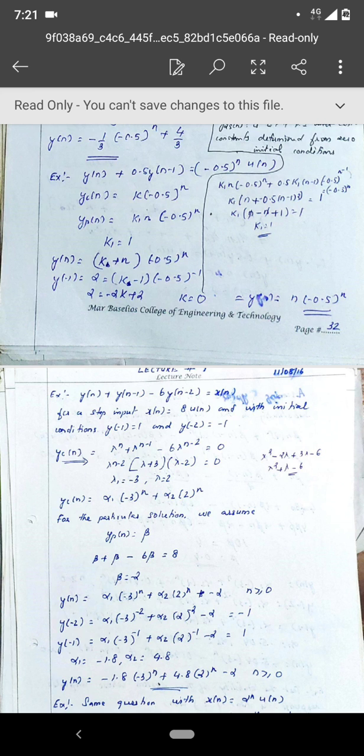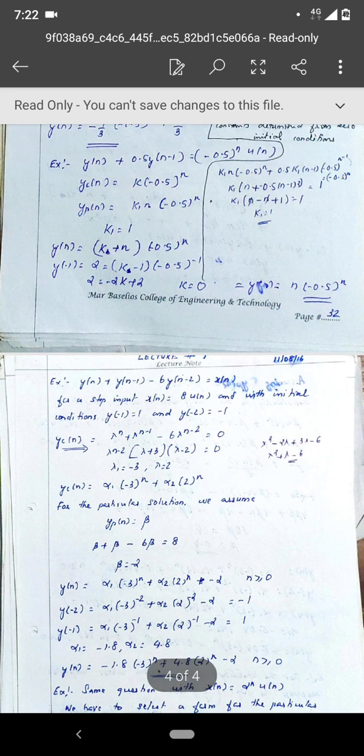Then instead of n, you have n minus 1. So n is replaced by n minus 1, multiplied by minus 0.5 raised to n minus 1, equal to the same input, that is 0.5 raised to n u of n. You simply solve that equation. There is only one unknown, that is k1. You get k1 is equal to 1. So if you substitute k1 is equal to 1, you get the particular solution, that is n into minus 0.5 raised to n.